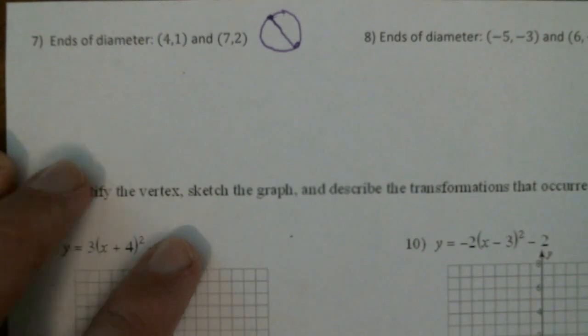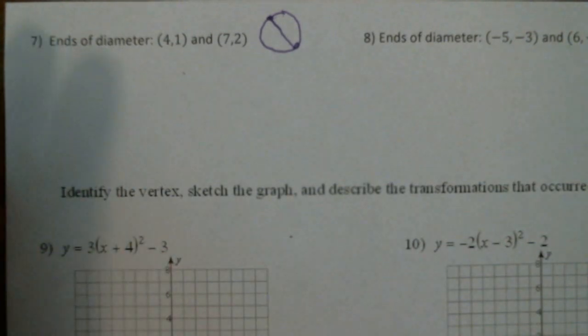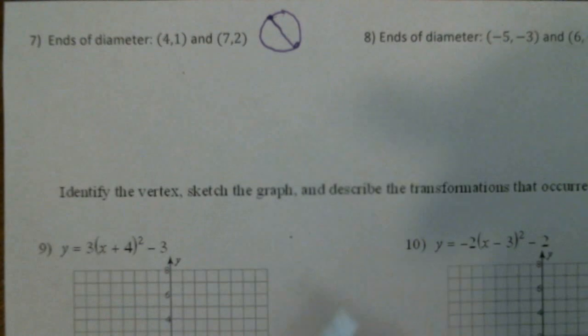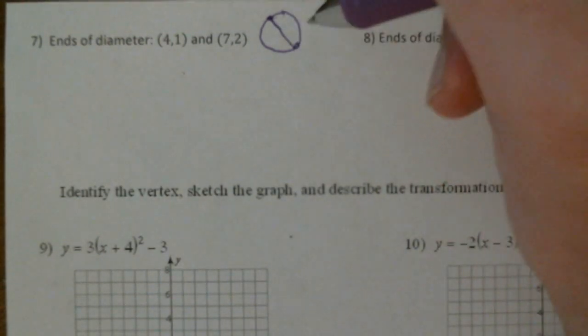Okay, so what 2 things do we need? We need the center and the radius, right? Okay, we don't have either of those, so I need to find both. Now it doesn't really matter which one you find first. We're going to use the midpoint formula to find the center. I'm going to use the distance formula again to find the radius. So if we find the distance between these 2 outside points, we can just divide that by 2 to get the radius. So I'm going to go ahead and do that first.